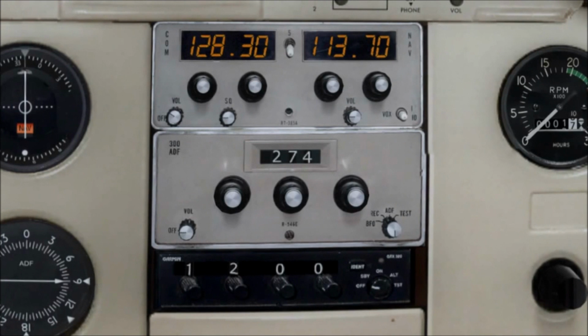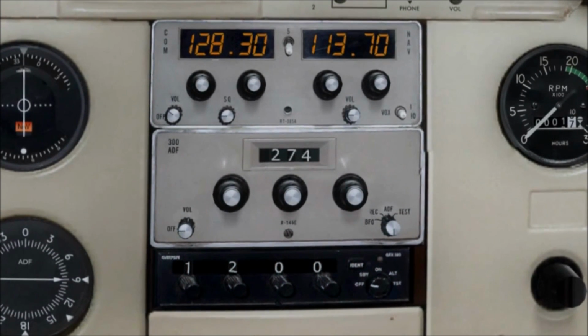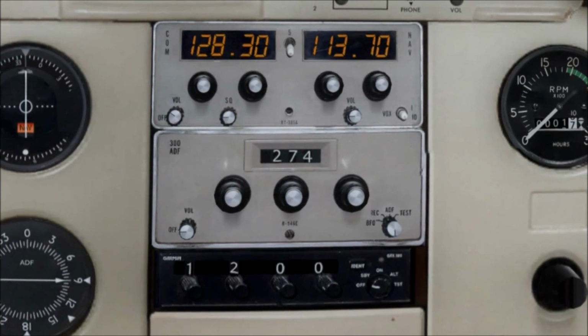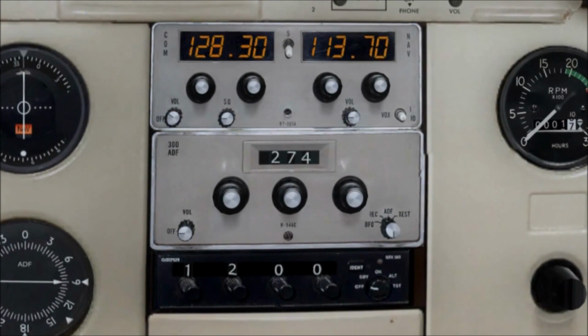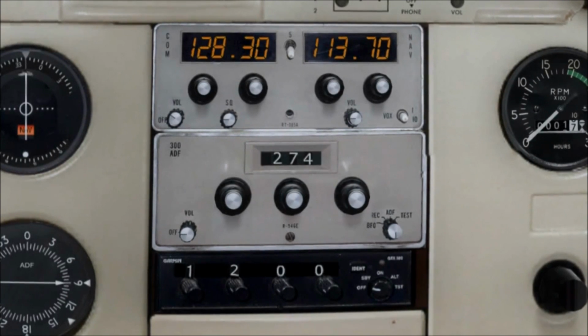Last but not least is the transponder. This instrument is used to ping our position and altitude to air traffic control. When we are under control, we'll give a squawk code, as it's called, to place here. This is a 4-number code that is unique to our aircraft.